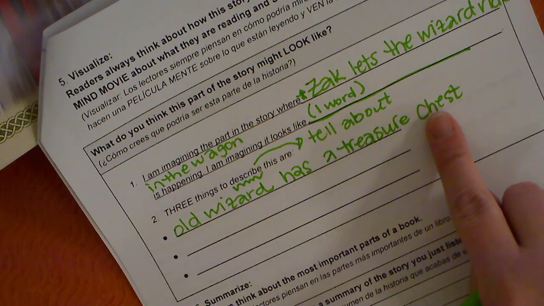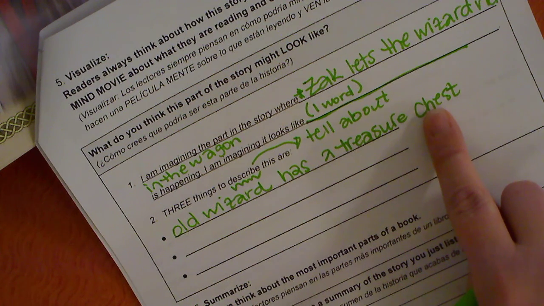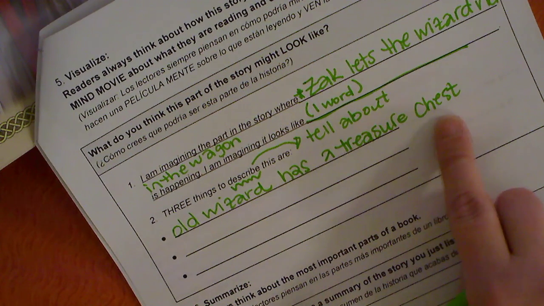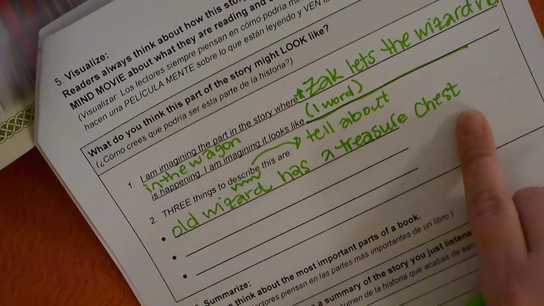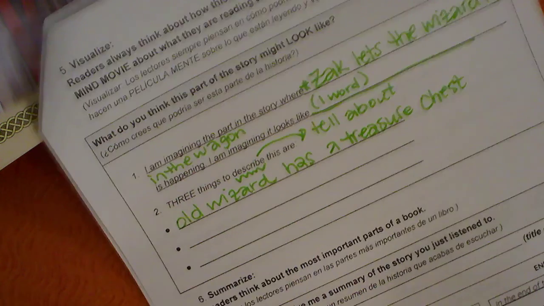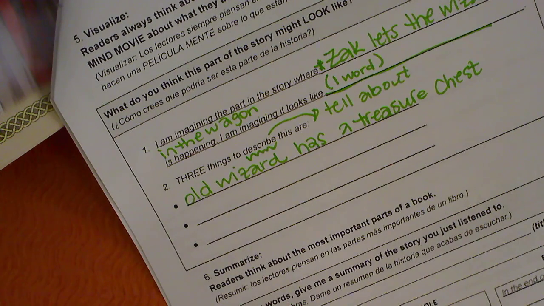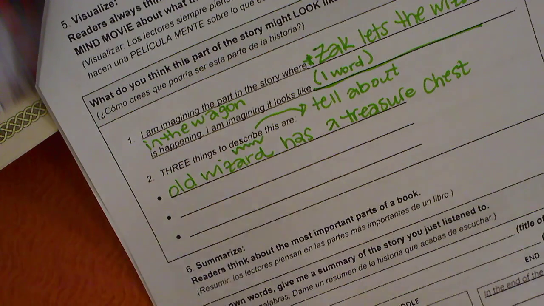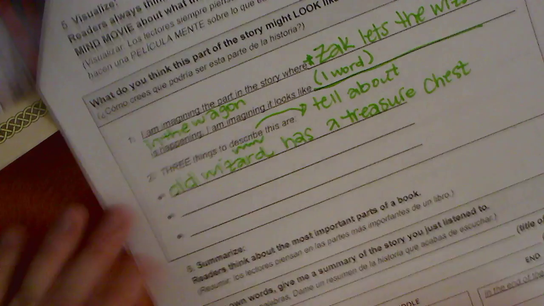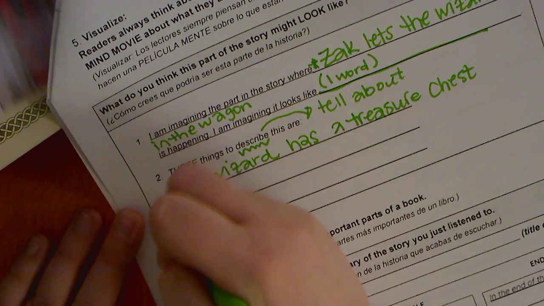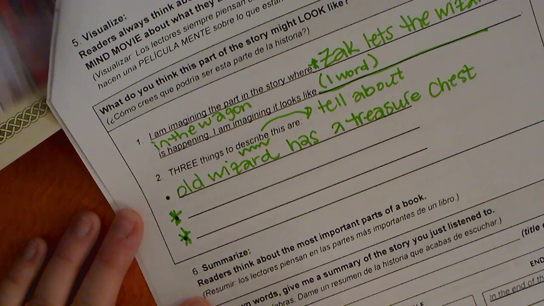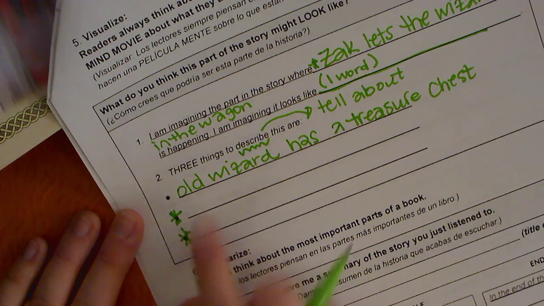Oh, a treasure chest. That makes me think of a specific type of box. It's not just like an Amazon box. It's a treasure chest. It's shaped differently. It has different types of things inside of it. So right here, you're trying to come up with things that help build a picture in your brain so that you can imagine it as it's happening rather than just read it. So what are some other things you might see happening at this part in the story? So you're going to tell me about them here. You need to come up with 2 things, okay? Let's keep reading and see what happens next.